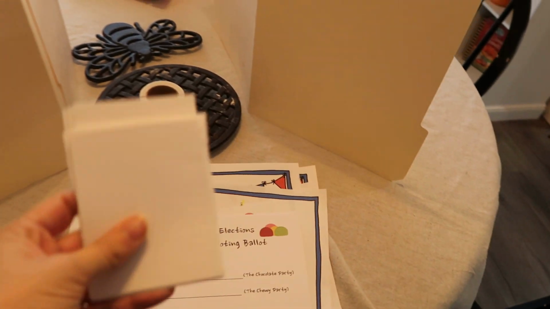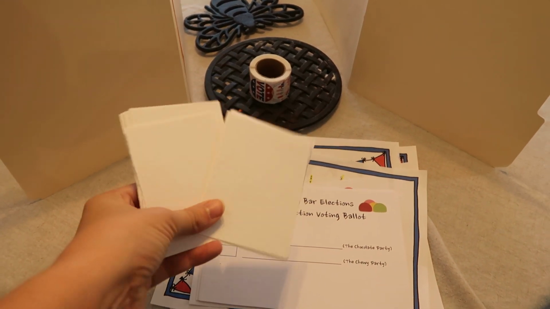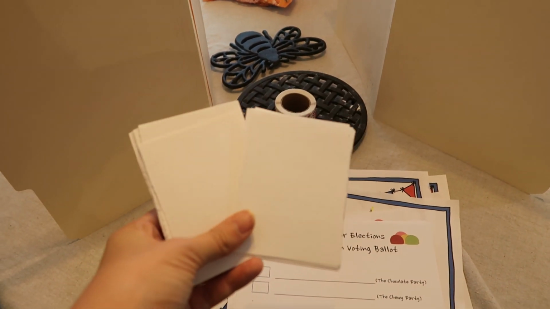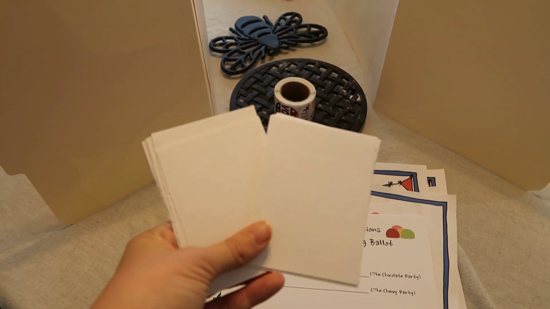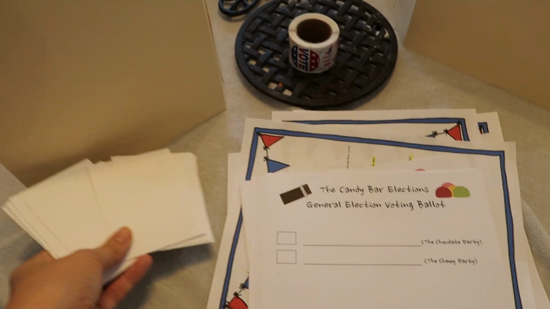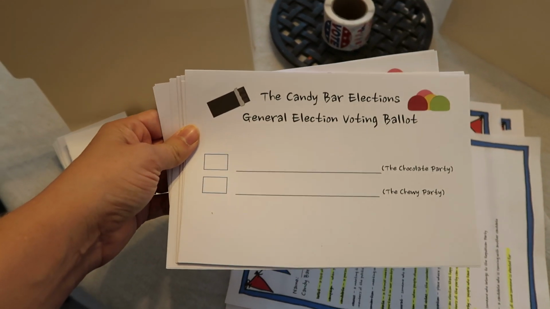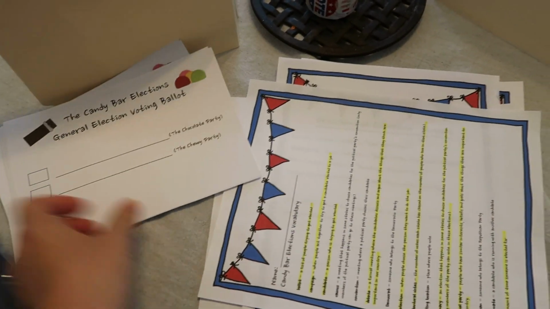These are the primary ballots, because there are going to be about 5 candies per political party. So I didn't make any pre-printed ballots, just in case a family didn't show up, so the kids wouldn't be confused by seeing extra candy that they don't have. And then here are the general election ballots. I thought some of the moms who are here could help fill these in based on the primary results.